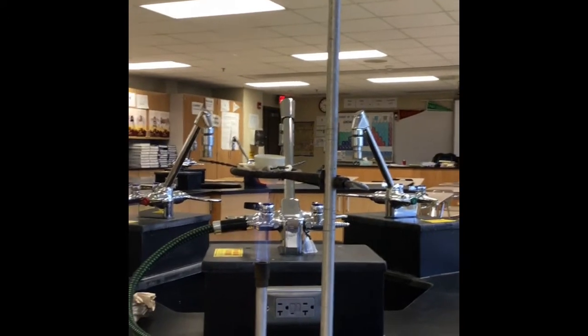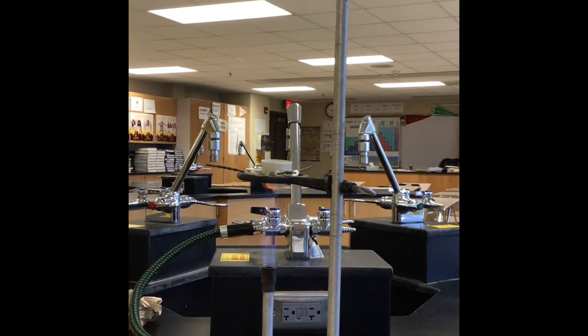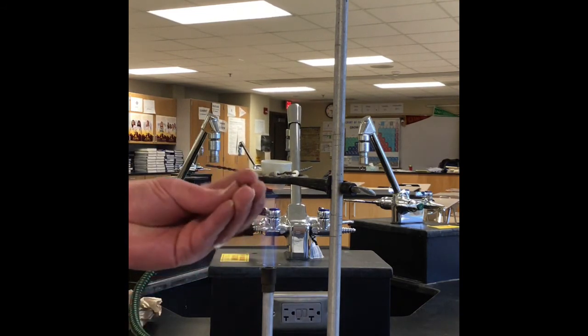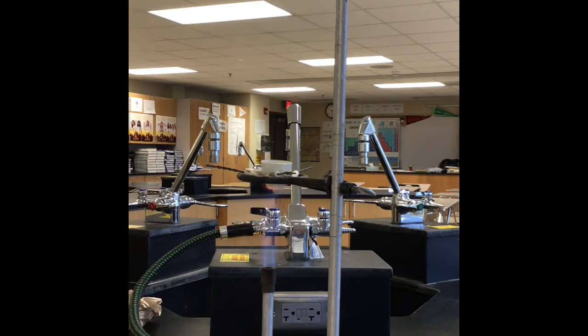We have a Bunsen burner going and a crucible that's heating up a little bit. And now we have our magnesium. I rolled it up a little bit, so it's kind of in a little ball here. So now I can just drop it in there, and we'll see what happens.